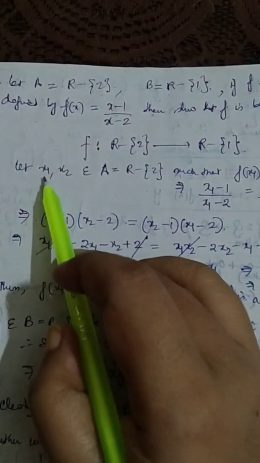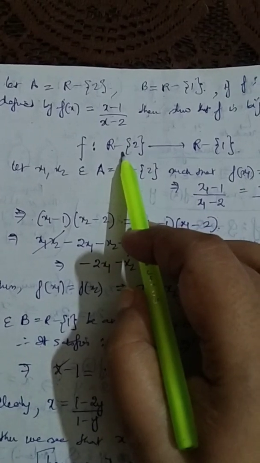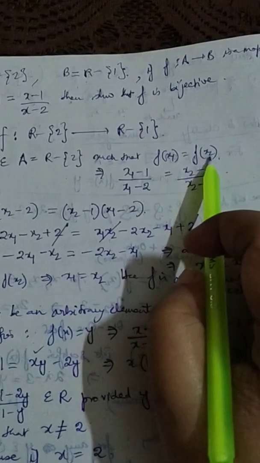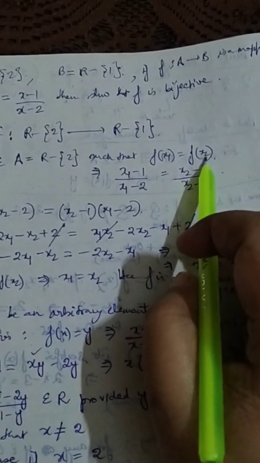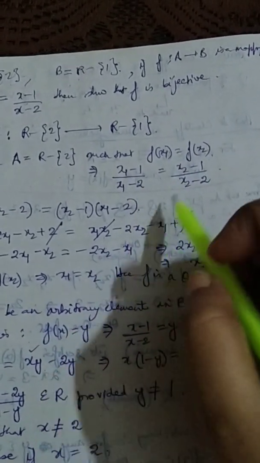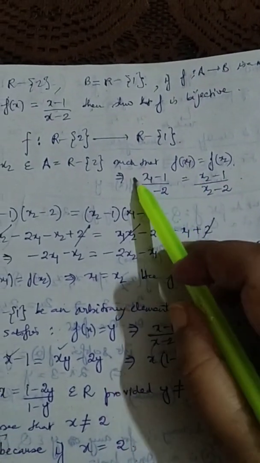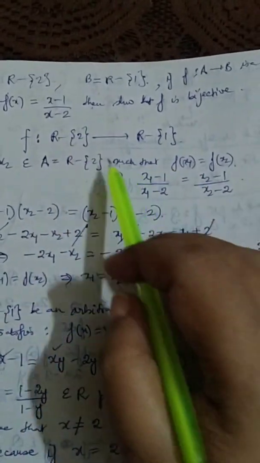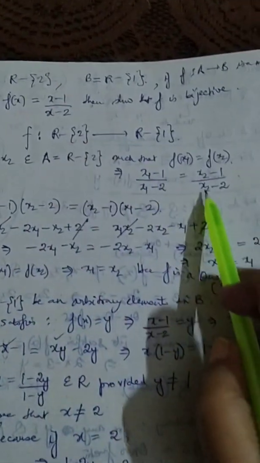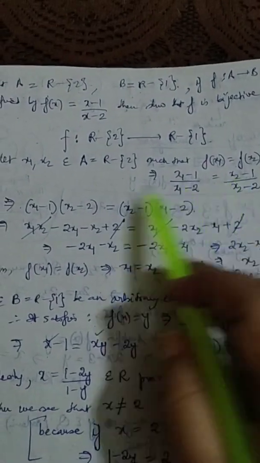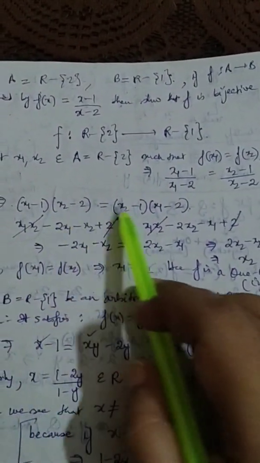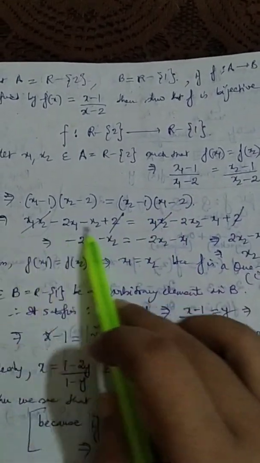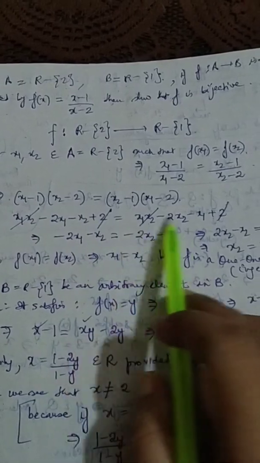What is the definition? Let x1, x2 belong to the domain. This is your domain, the set A, which is R minus 2, such that f(x1) = f(x2). We will see whether it gives me x1 = x2 or not. Substituting, (x1 - 1)/(x1 - 2) = (x2 - 1)/(x2 - 2). Cross multiplying, (x1 - 1)(x2 - 2) = (x2 - 1)(x1 - 2), and then you multiply, you will see some of the terms getting cancelled.